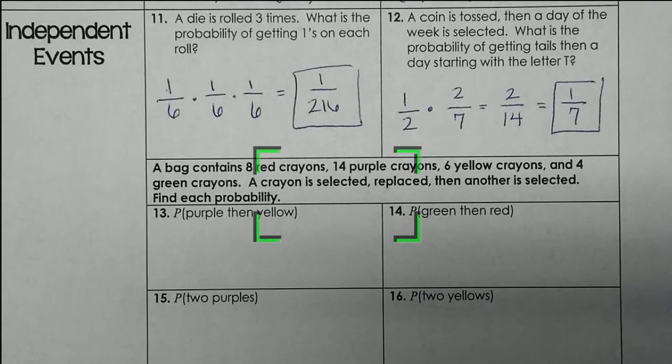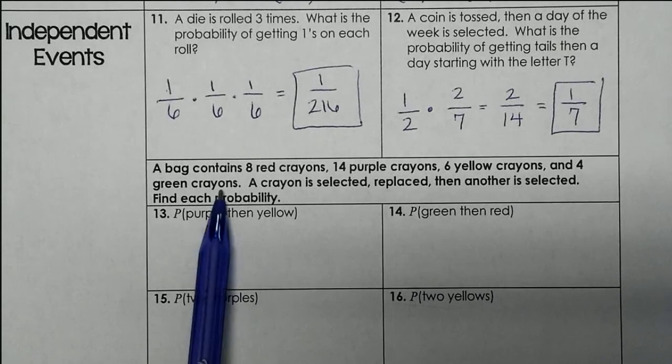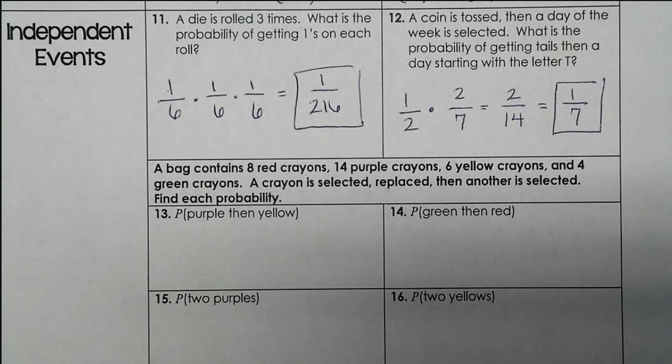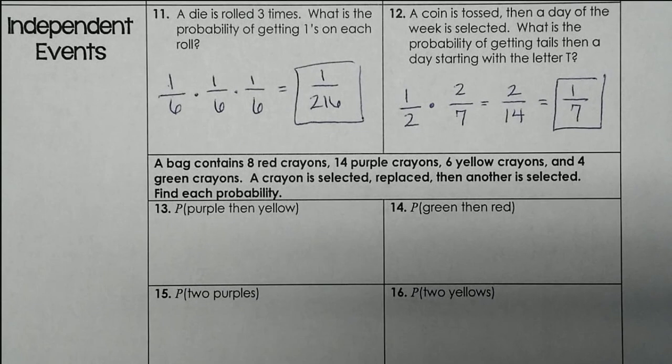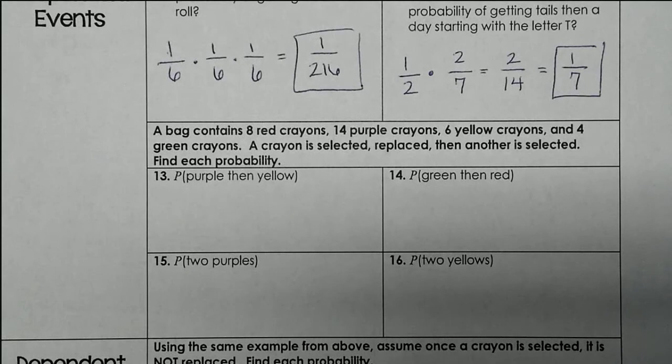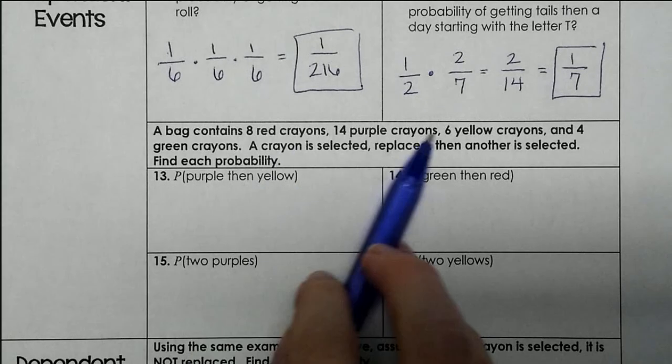Okay. Now we've got a bag here, a situation. So read through that. It says a bag contains 8 red crayons, 14 purple crayons, 6 yellow crayons, and 4 green crayons. A crayon is selected, replaced, and then another is selected. Find each probability. So it says the probability of a purple being drawn and then a yellow, on number 13. So we've got to figure out how many total crayons we have here.